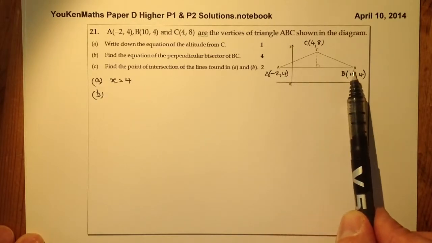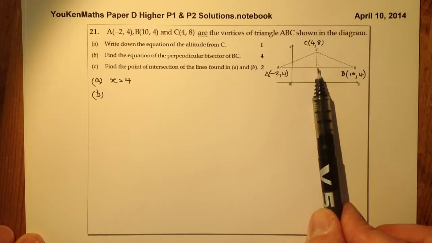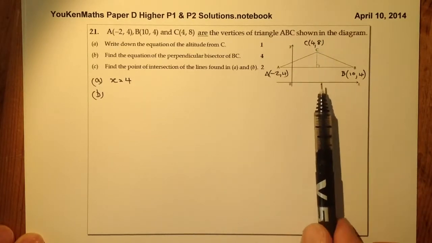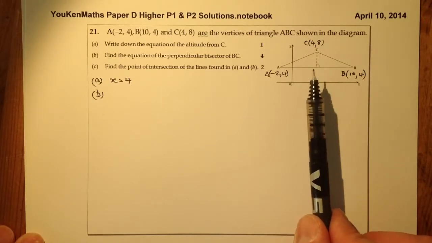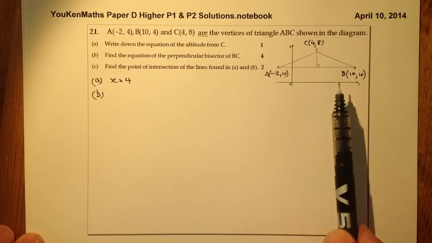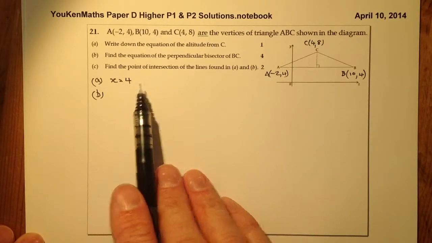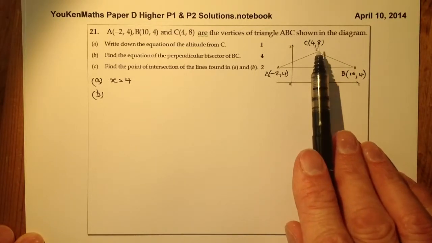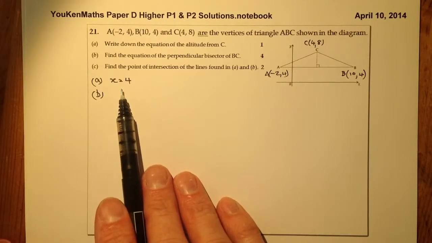So if that's parallel with the x-axis, it would have a gradient of 0, and then there's a right angle here for the altitude from C, so the gradient would be undefined there. And when we've got an undefined gradient, the equation of that line is just going to be an x equals line. And I've got x equals 4 here already. All it is, I'm using the x coordinate of C to work out the equation of that line. So x equals 4 is just written straight down from there.